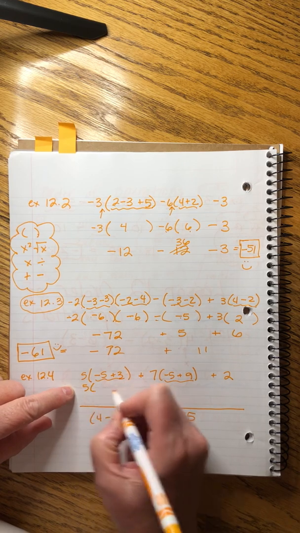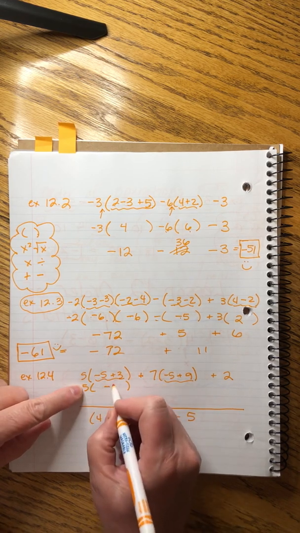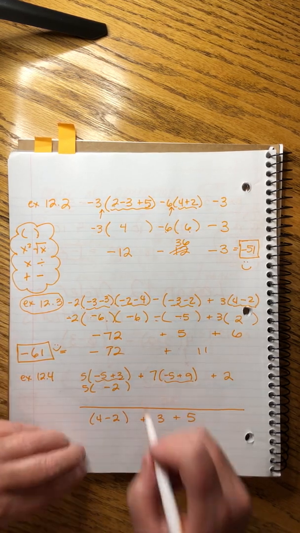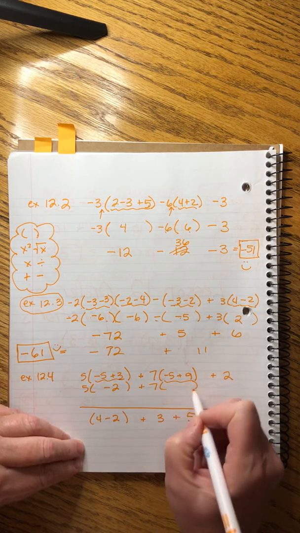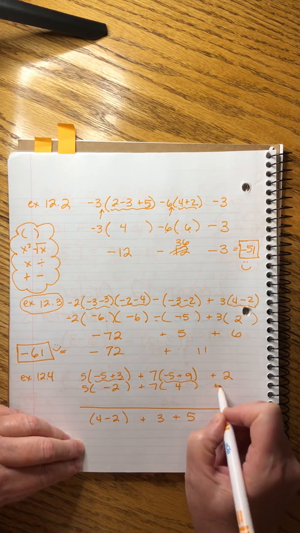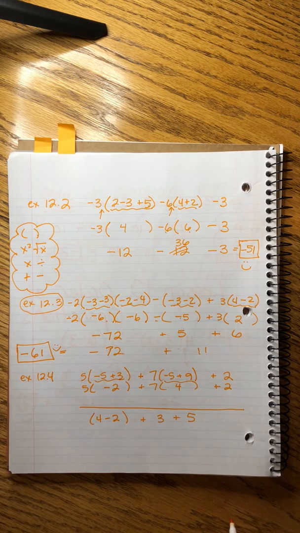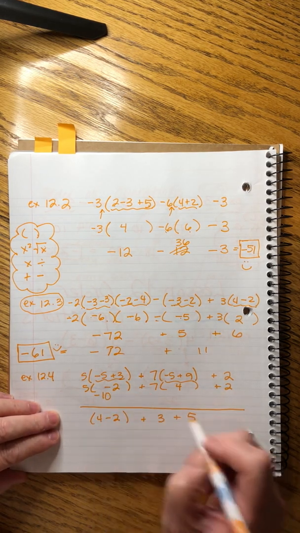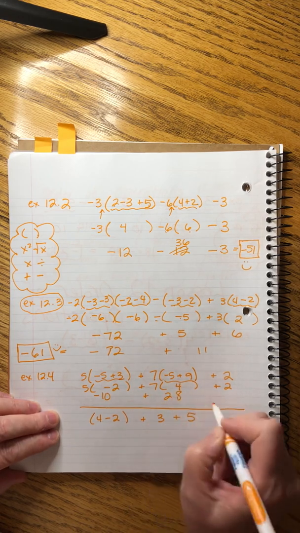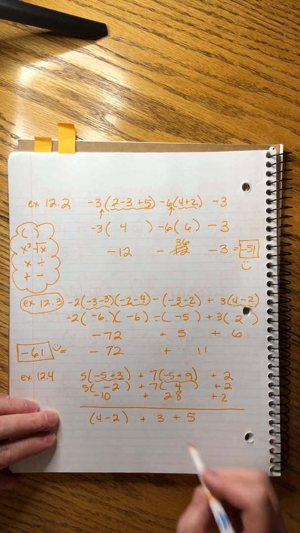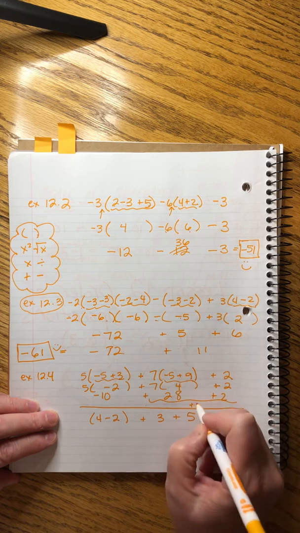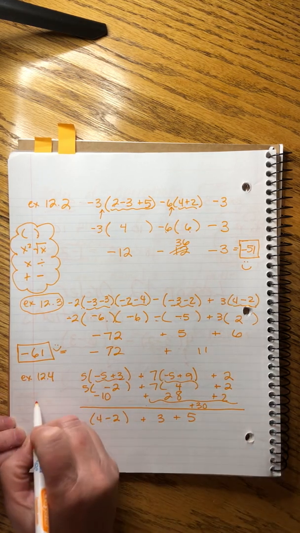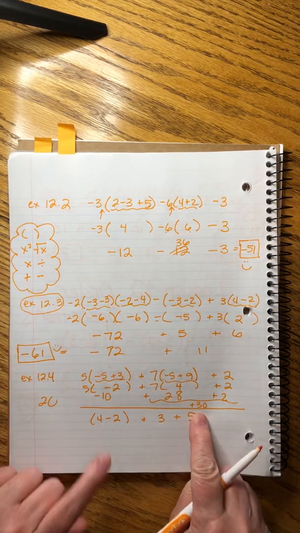It's 5 times, let's see, that would be -2. Plus 7 times +4 plus 2. That becomes negative 10 plus 28 plus 2. Those two go together to make positive 30. And so over here, I see my answer is 20, right? 30 and negative 10.